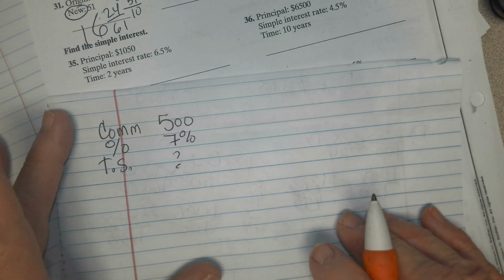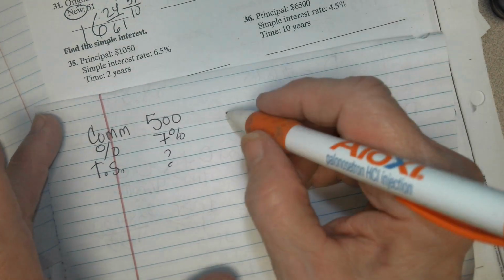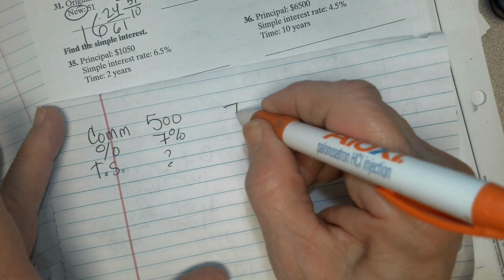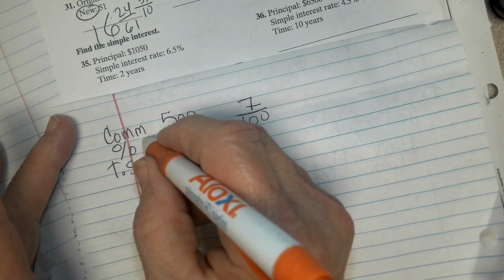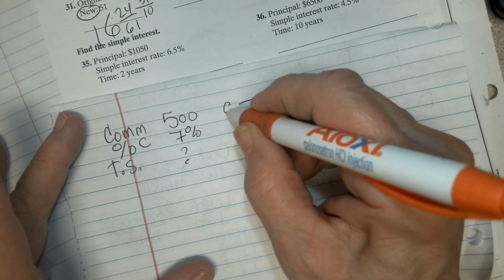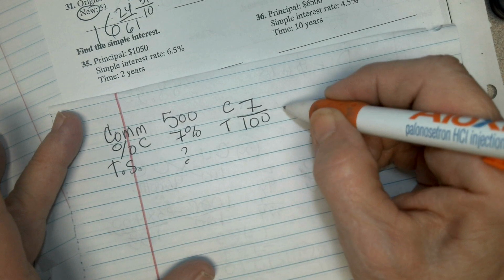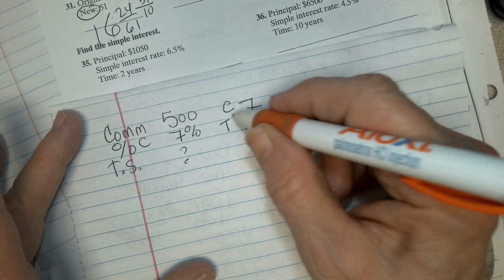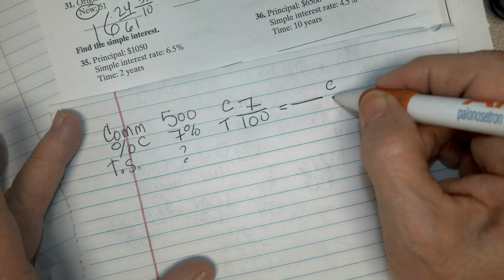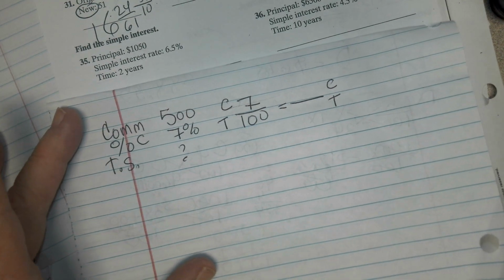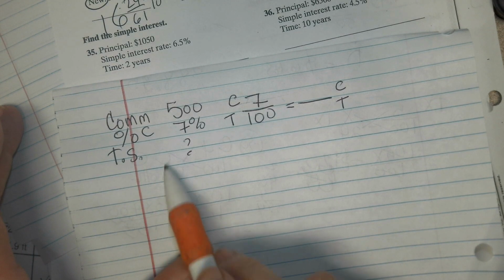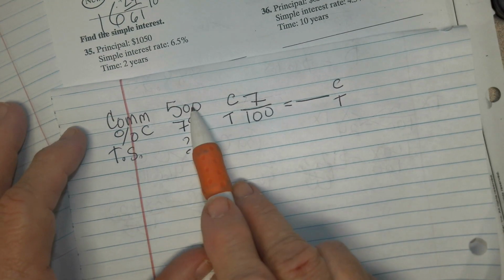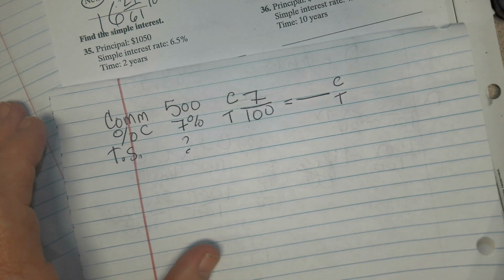Do I have the percent? So what am I going to do? 7 over 100, and this is the percent of commission. So I'm going to put commission out of the total. On this side, it's commission out of the total. Do I know his commission or do I know the total? I know the commission. Where's that 500 going to go then?